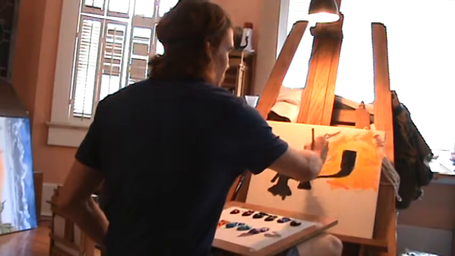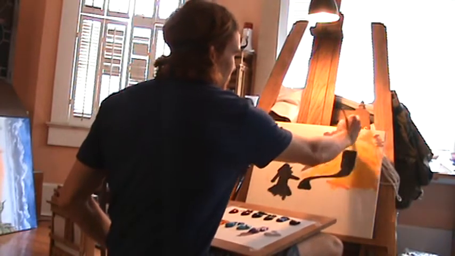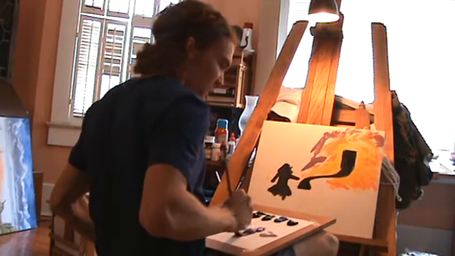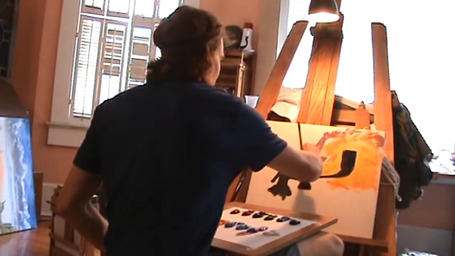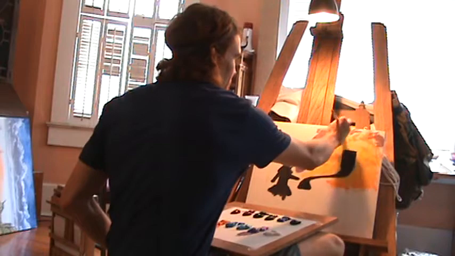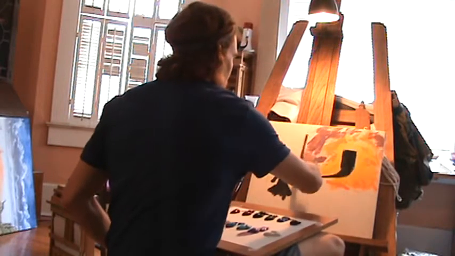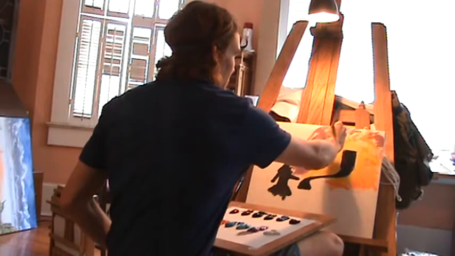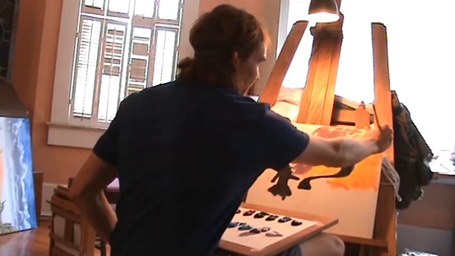Notice how I'm using color opposites of purple and orange right here. See that? So keep an eye out for things like that when you're painting, because it'll really make your painting come alive if you're painting an avant-garde painting.